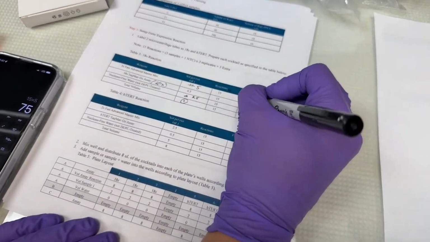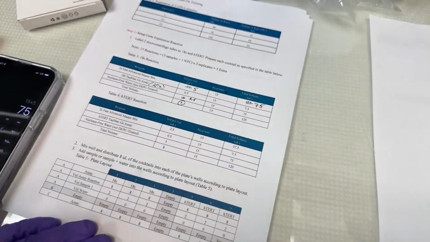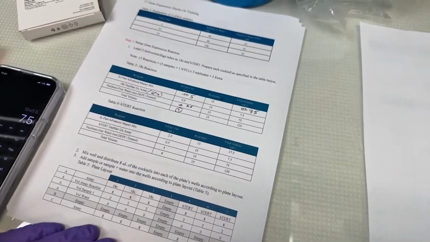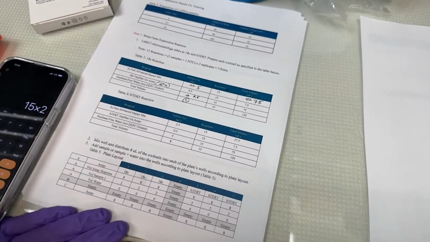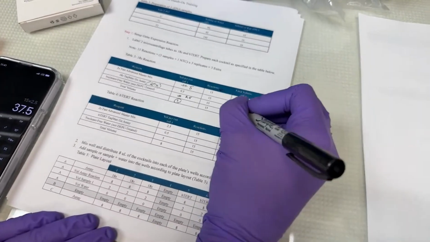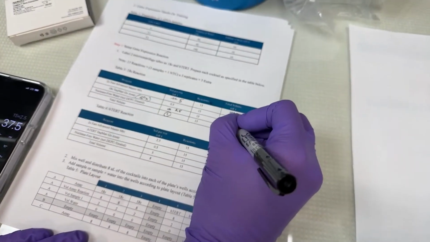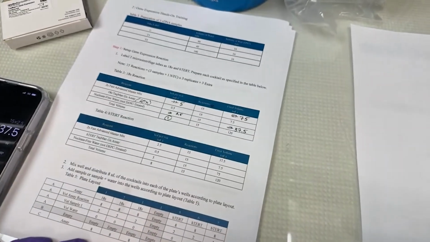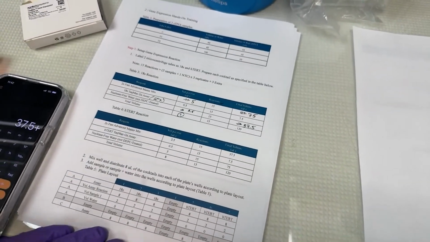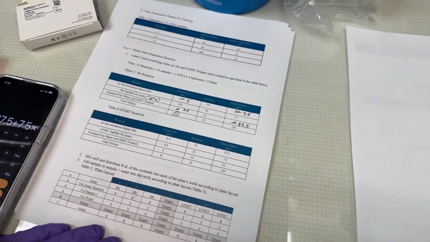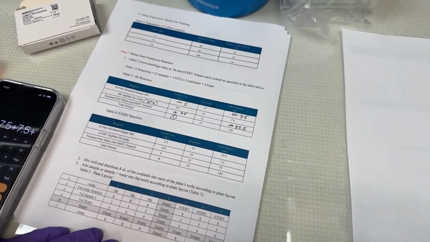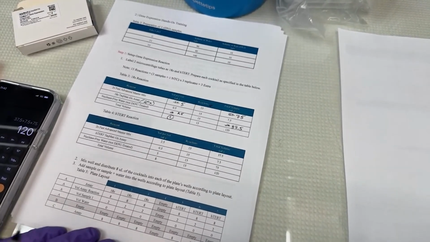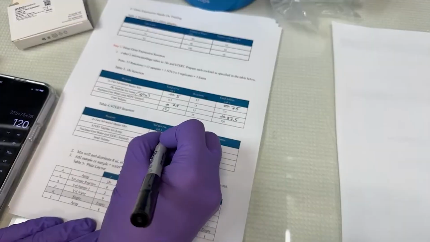Okay, so this is 75, 15 times 0.5 is 7.5, and 15 times 2.5 is 37.5. That should total 125. We will double check. 37.5 plus 7.5 plus 75 equals 120. All right.